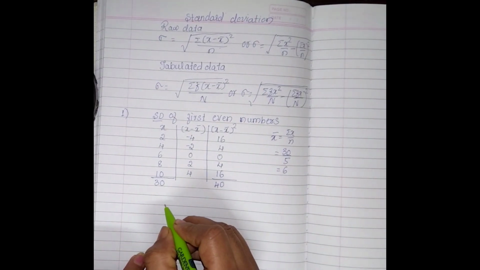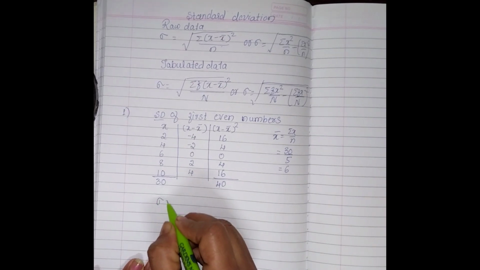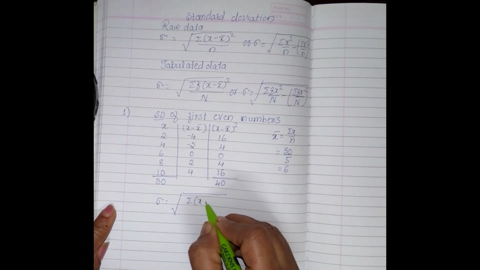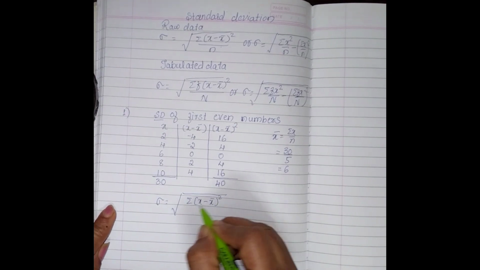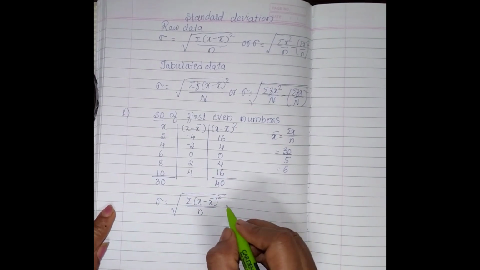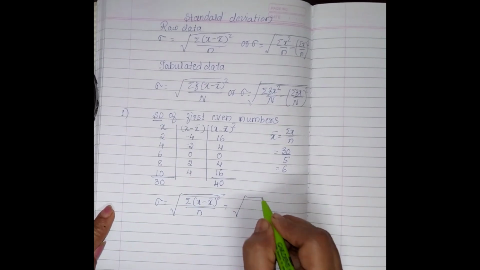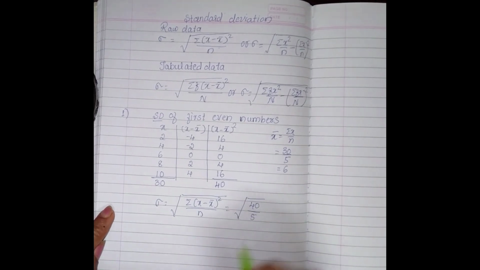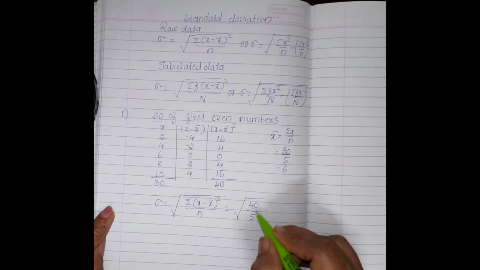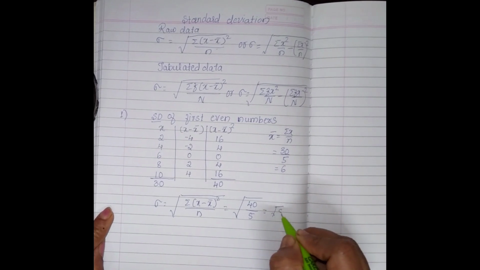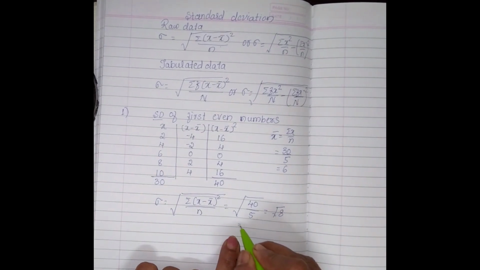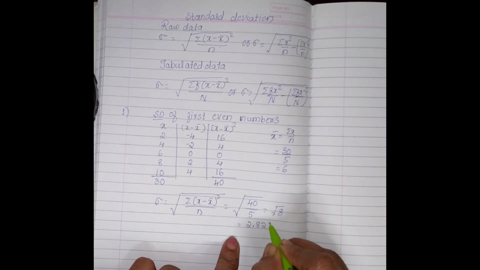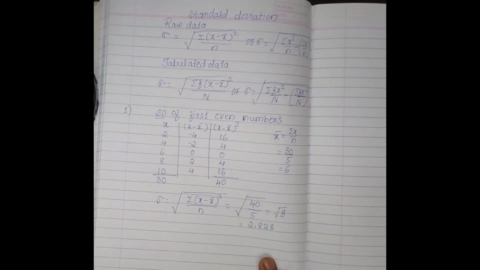Then we have to calculate sigma. Sigma is equal to the square root of summation of (x minus x bar) whole square divided by n. I am writing the formula because the formula is very important. The total is 40, divided by the number of values, which is 5. That is 40 divided by 5, the square root of 8. The square root of 8 is 2.828. This is the answer.